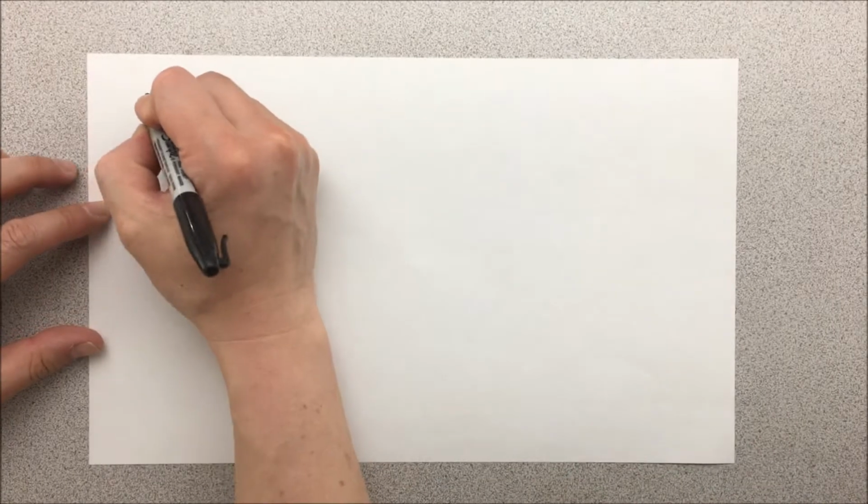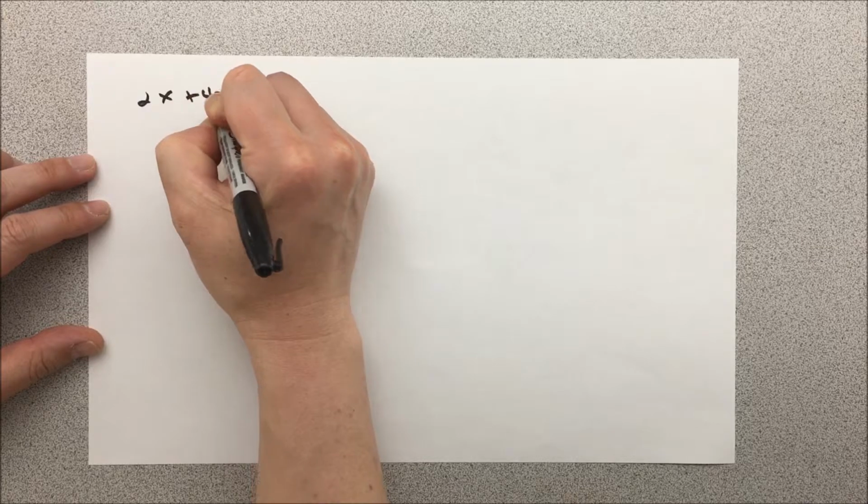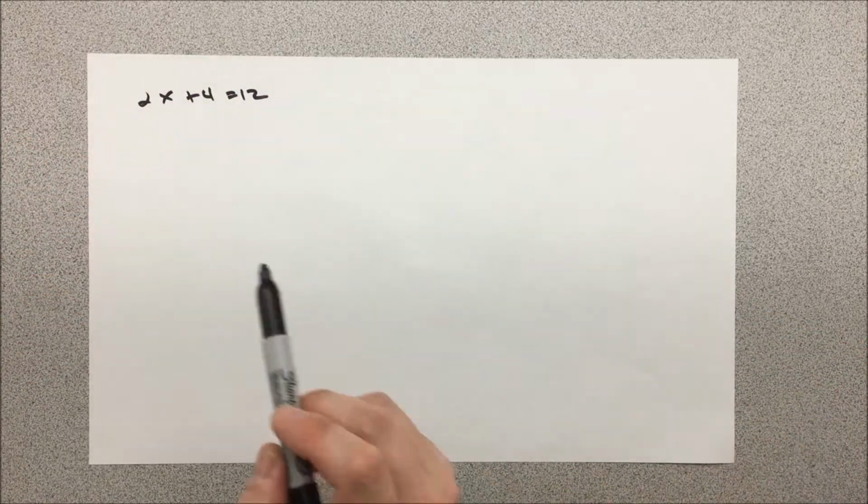In other words, variables on one side of the equal sign and numbers on the other side of the equal sign. For example, if I have an equation 2x plus 4 is equal to 12, I have a variable on the left side with a number, and I have another number on the right side.